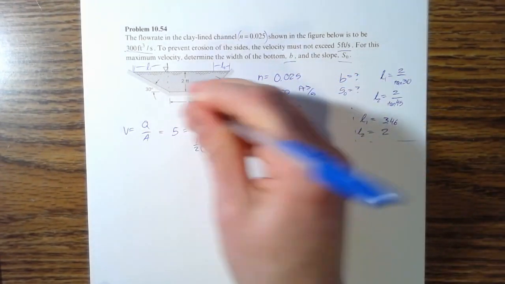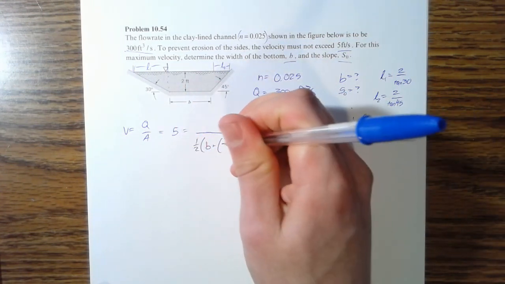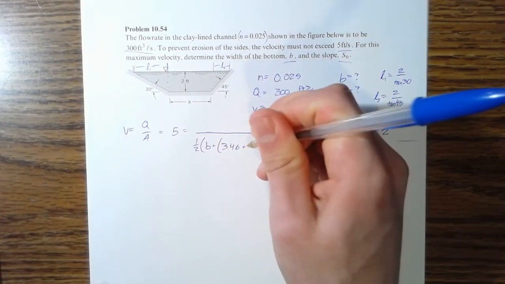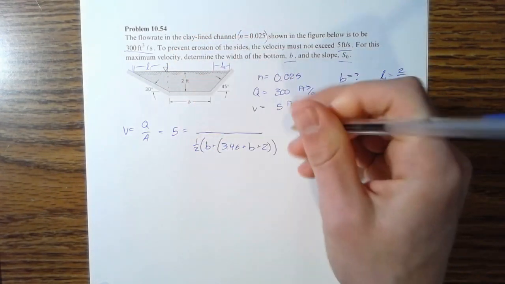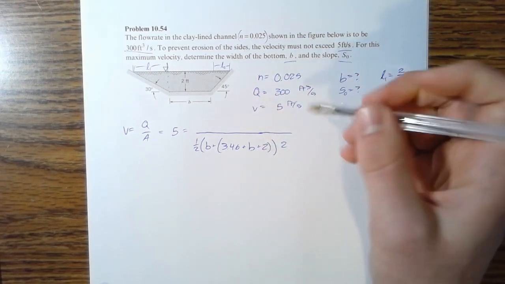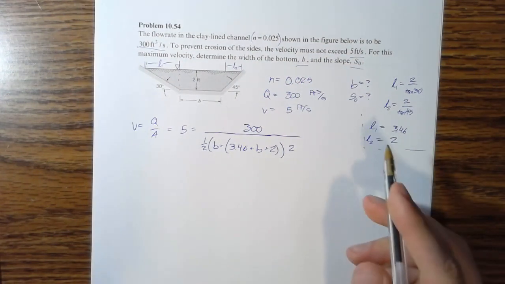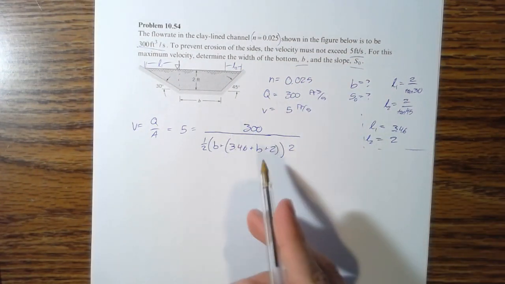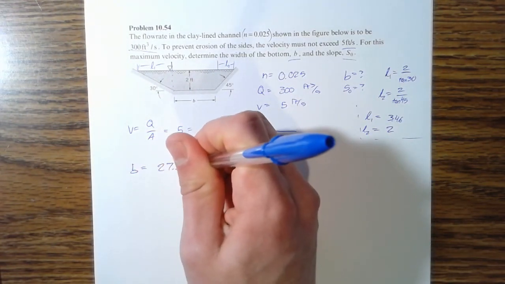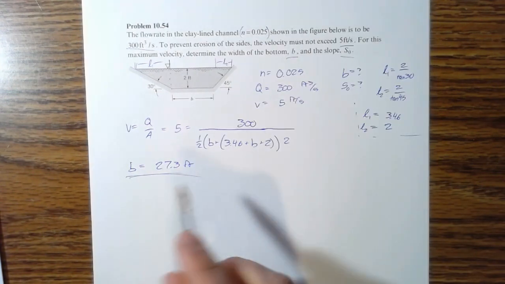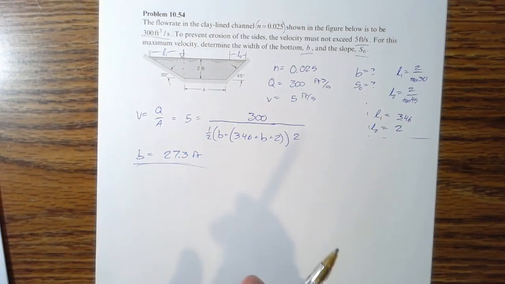So B, this side, plus this side up here, which is B plus L1, plus B plus L2. And then we multiply that by the height of 2. And then that is all under our flow rate of 300. So using this relationship here, we can solve for our B value, which will be 27.3 feet. Needless to say, this isn't exactly drawn to scale, but that's our B value.